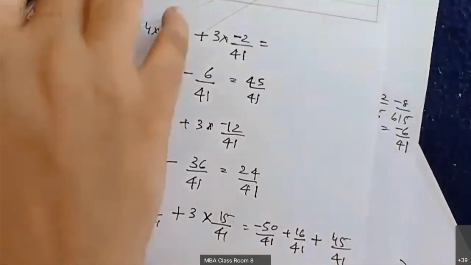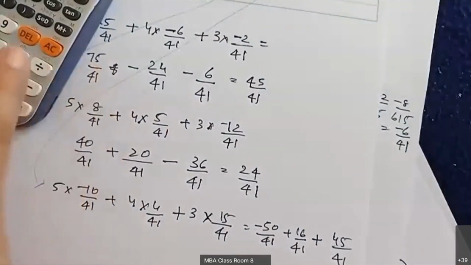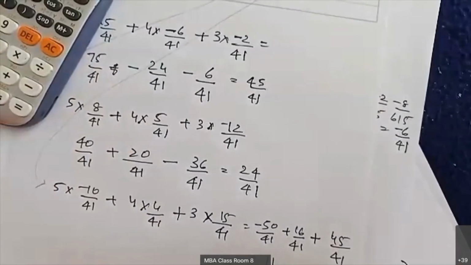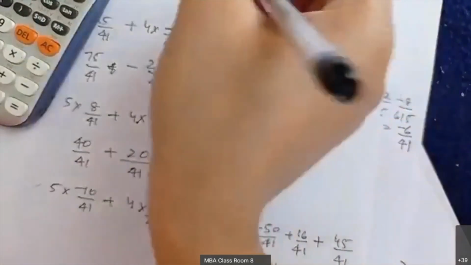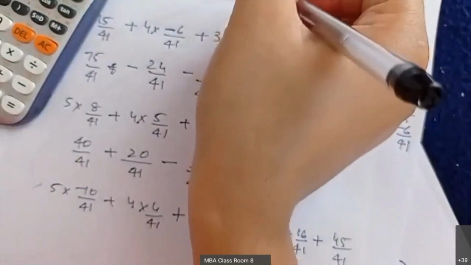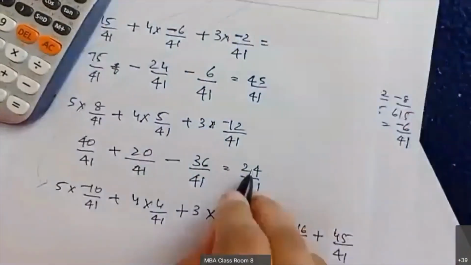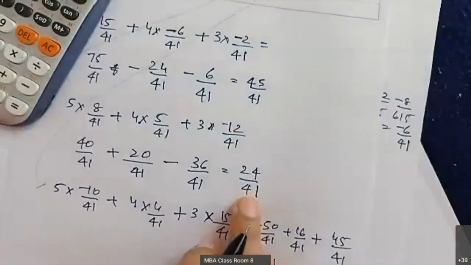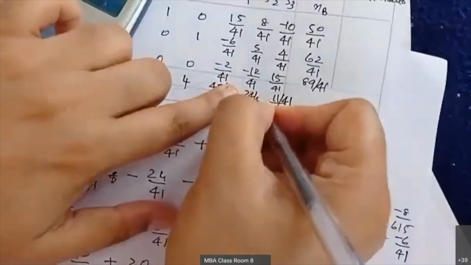Take only the numerators: minus 50 plus 16 plus 45, which is 11 divided by 41. So this is 11 divided by 41. This is 24 divided by 41, I'm writing it on top.